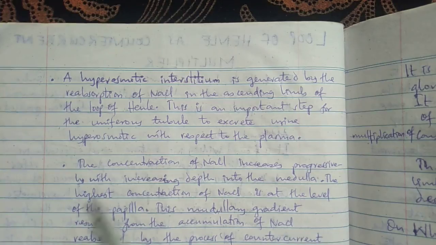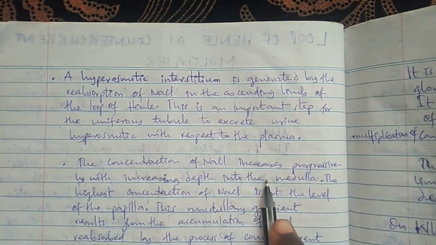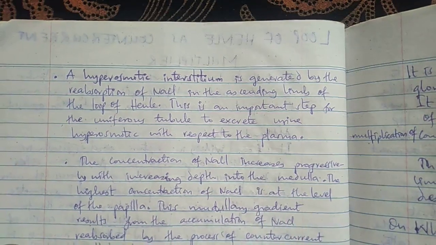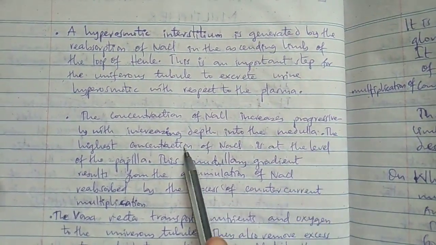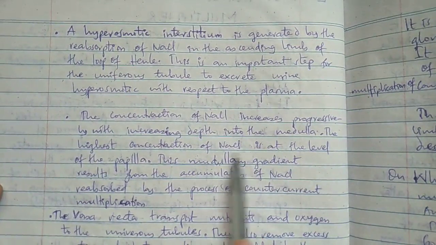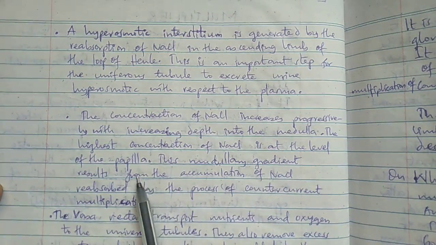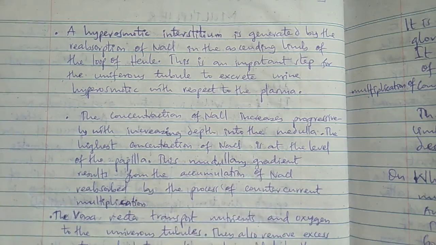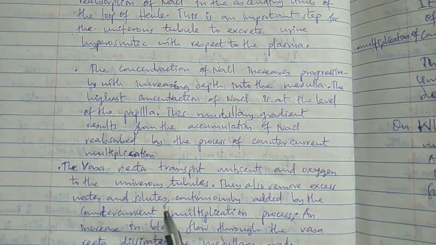Kwa sababu tunavotoa hii hyperosmotic interstitium, hii ina allow water iwe reabsorbed from the descending limb of the loop of Henle. So the concentration of sodium chloride increases progressively with increasing depth into the medulla, and the highest concentration of sodium chloride is at the level of papilla. This medullary gradient results from the accumulation of sodium chloride reabsorbed by the process of countercurrent multiplication.